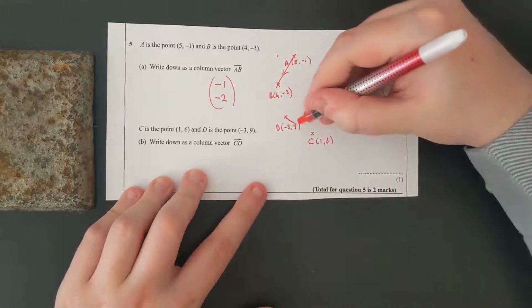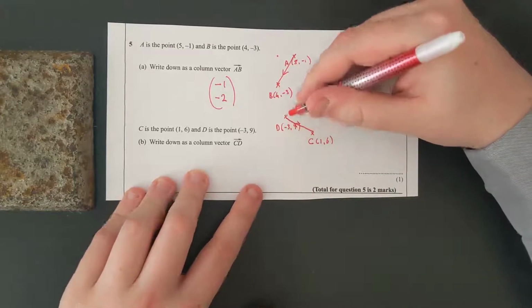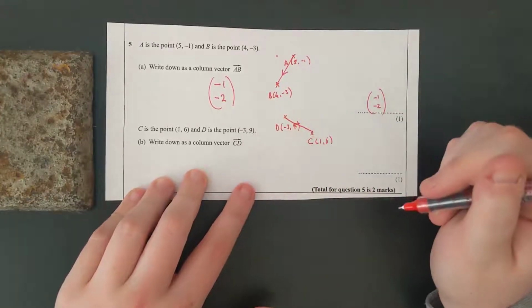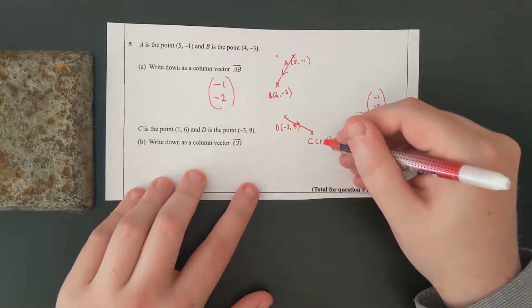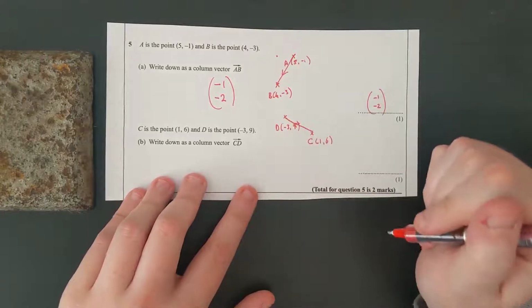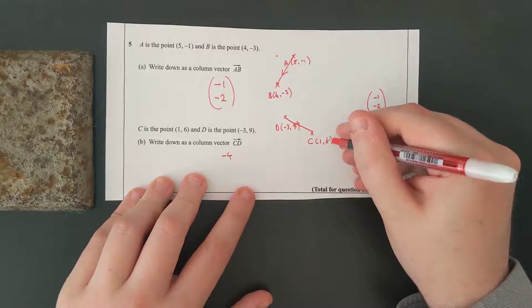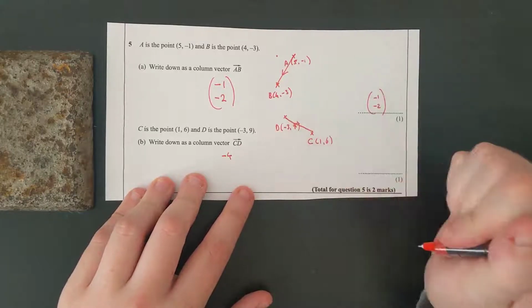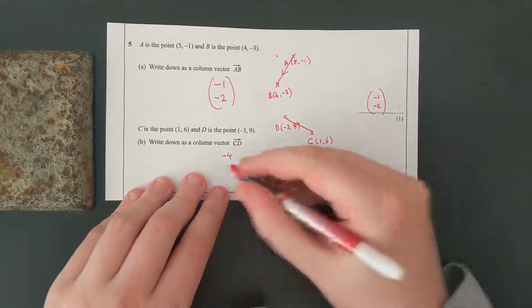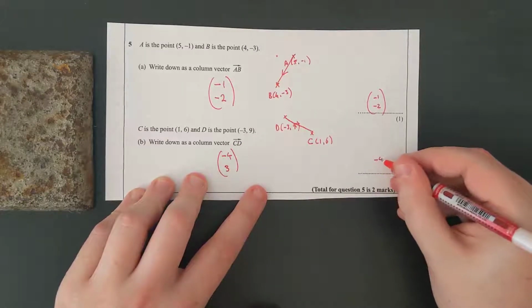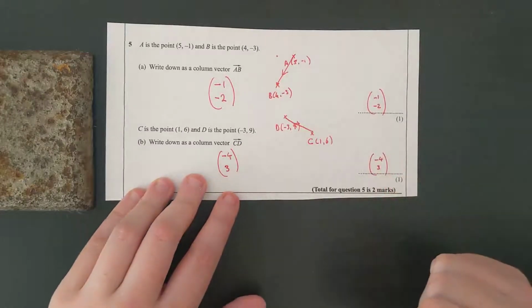And I want my vector that goes from C to D. That's what that means there. Starting at C, going to D. So C starts at x is 1. We want to get to x is negative 3, so we're subtracting 4. C starts at y is 6. We want to get to y is 9, so I'm adding 3, giving me negative 4, 3.